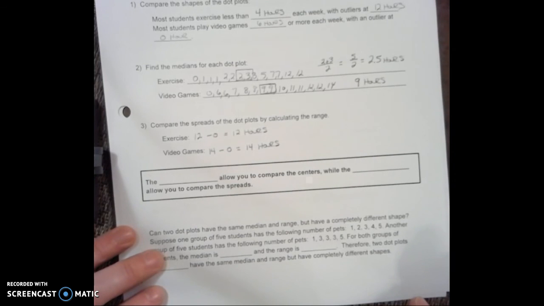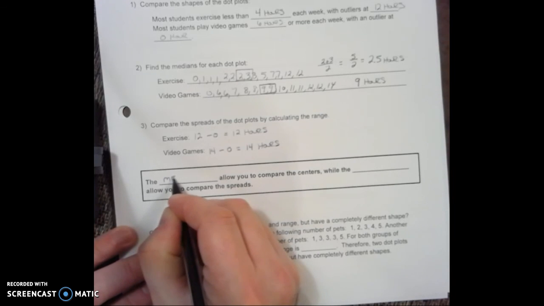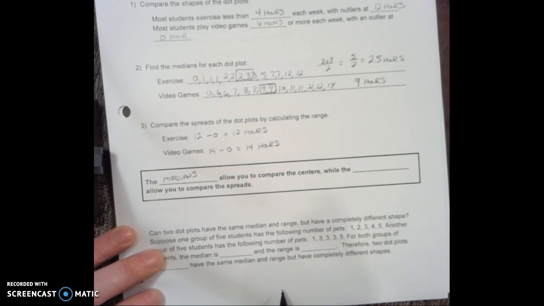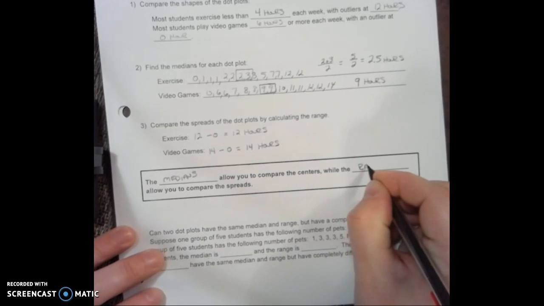Okay, in the box we have a couple of blanks to fill in. The first blank allows you to compare the centers. Well, the center again is called the median, so we can say here that the medians allow you to compare the centers, while the second blank allows you to compare the spreads. The spread again is when you're finding the range, and so we can say that the ranges allow you to compare the spreads.